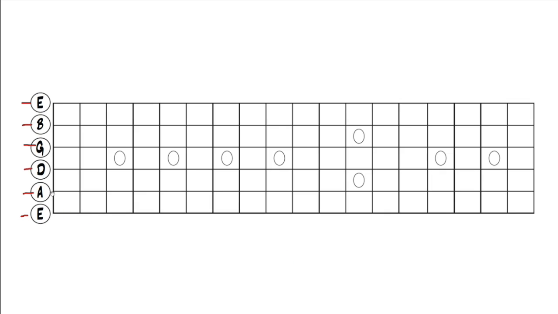E is your 6th string, A is your 5th string, D is your 4th string, G is your 3rd string, B is your 2nd string, E again is your 1st string. So the 6th string and the 1st string have the same letter name.